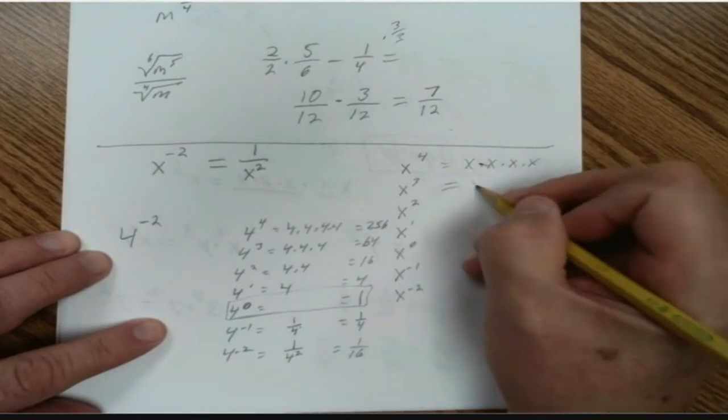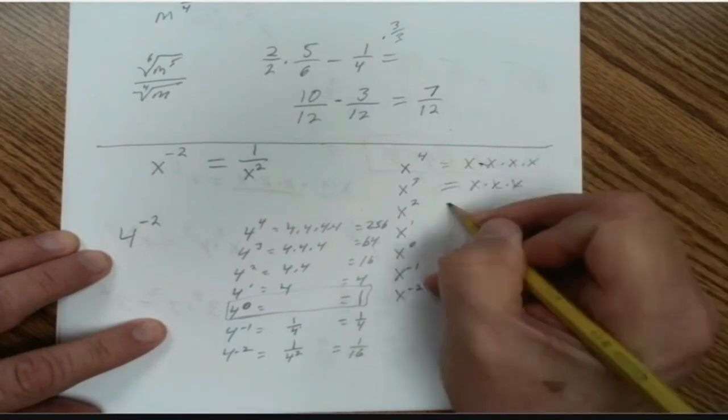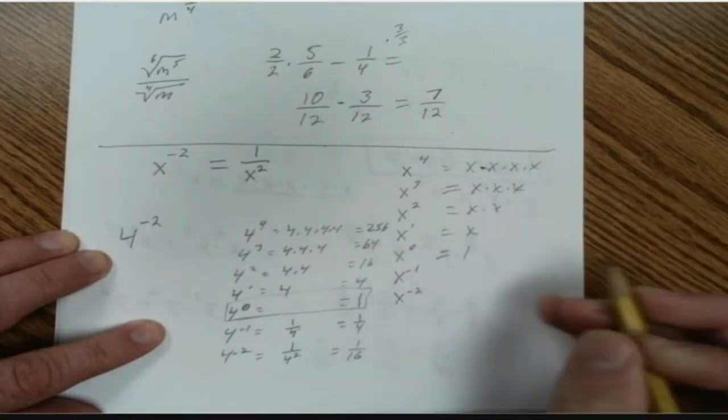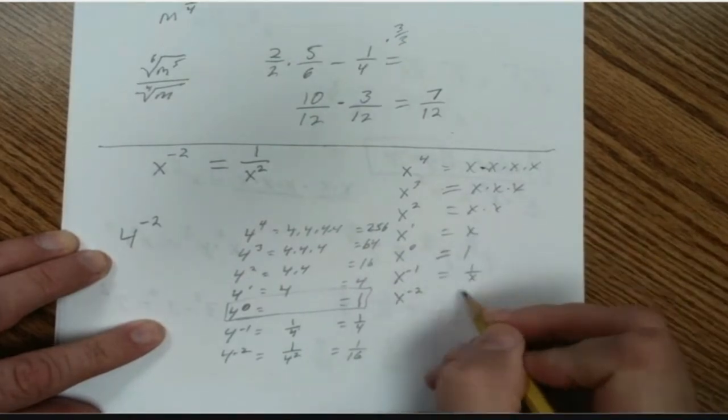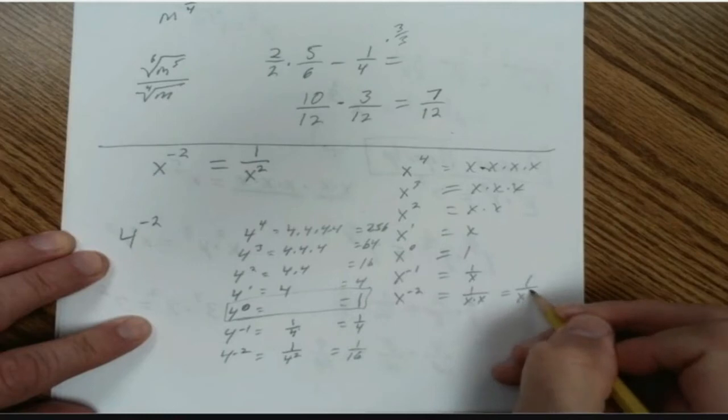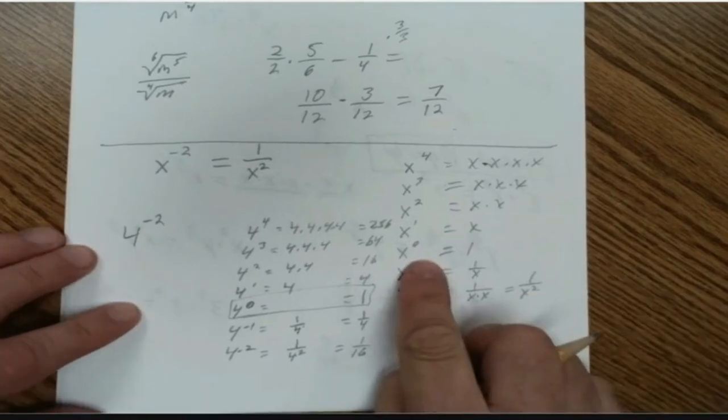So that equals x times x times x. That equals x times x. That equals x. That equals 1. This equals 1 over x. And this equals 1 over x times x, or 1 over x squared. To the 0 power.